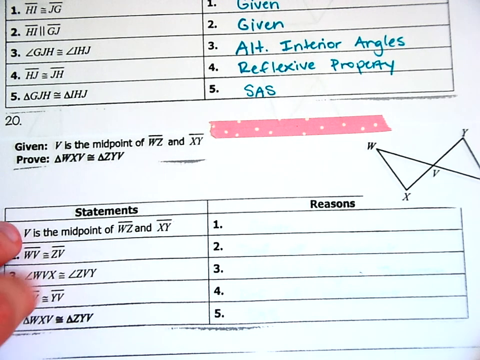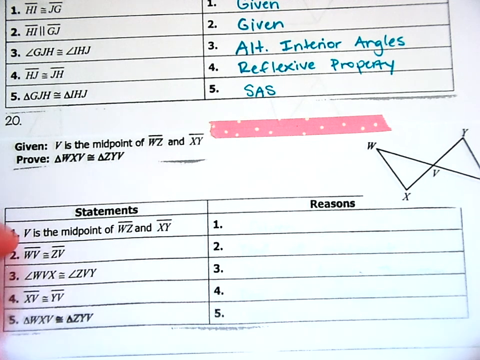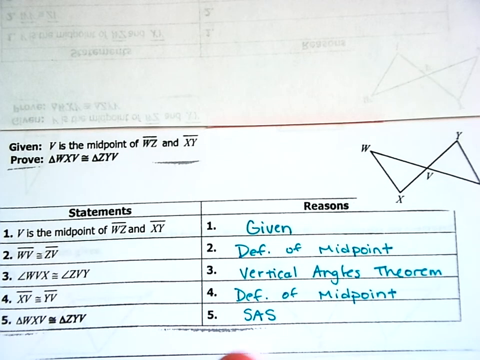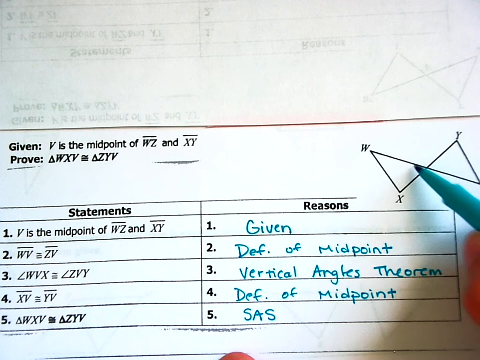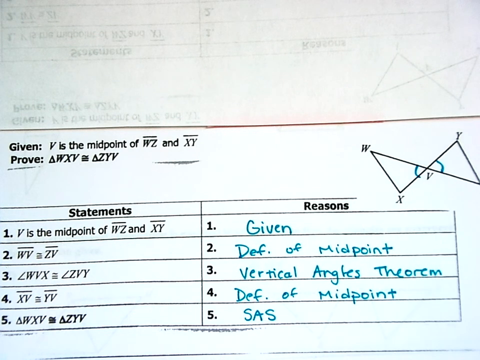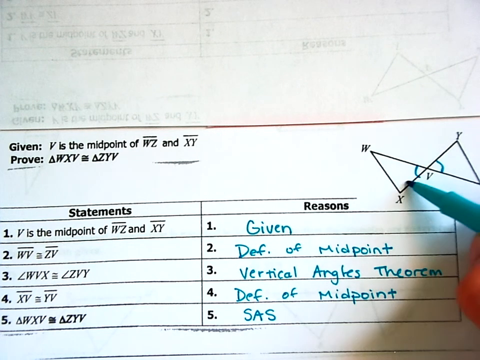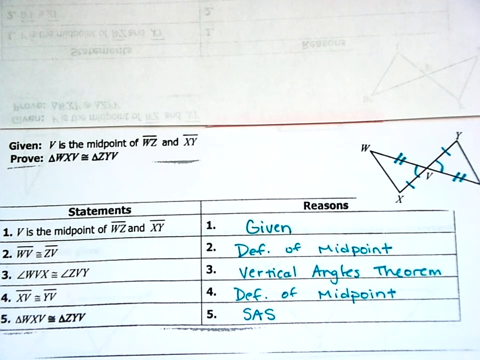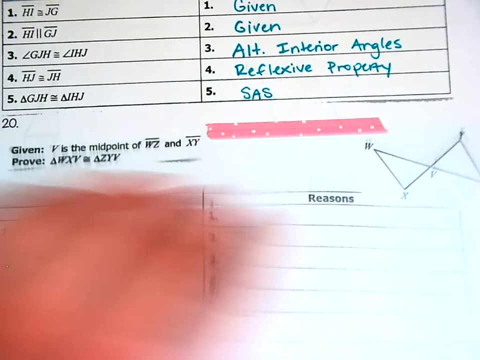Okay, so I'm moving on. If you've paused it, here are your answers. And I'm going to label what's true in this picture. So we knew that the vertical angles were congruent. We knew that these sides were congruent, and these ones because of that midpoint and what we know about what a midpoint is. Okay, so we're done with proofs for side, angle, side.